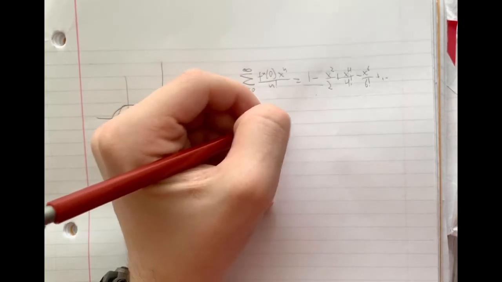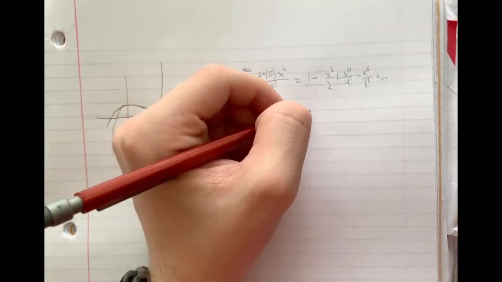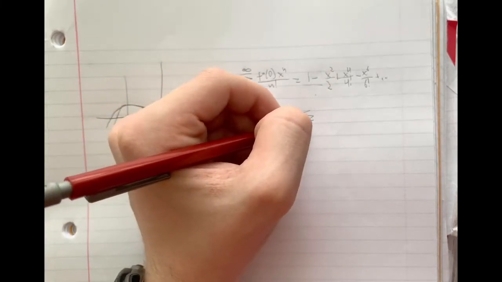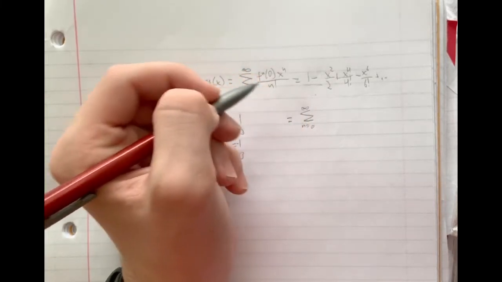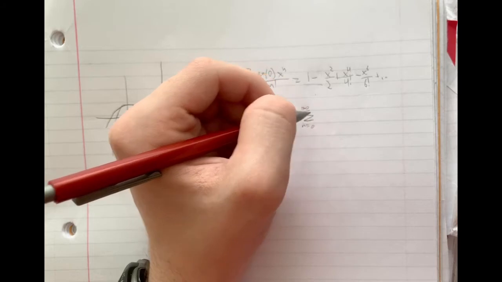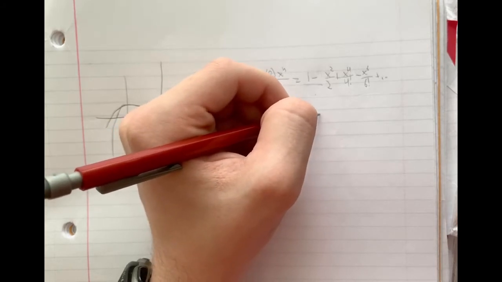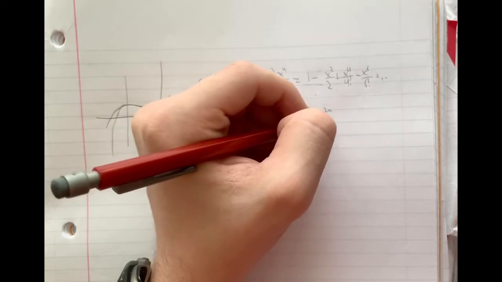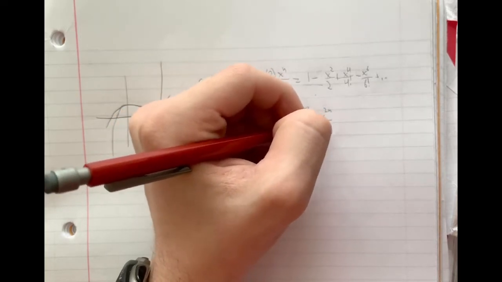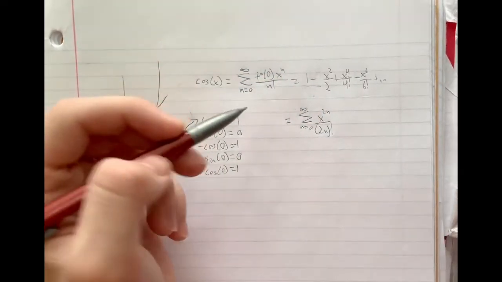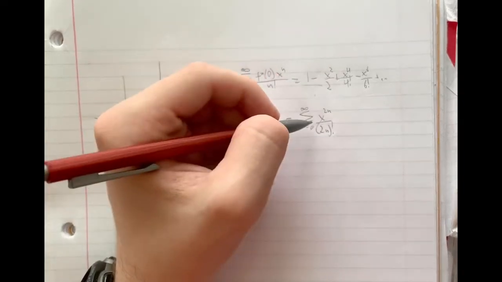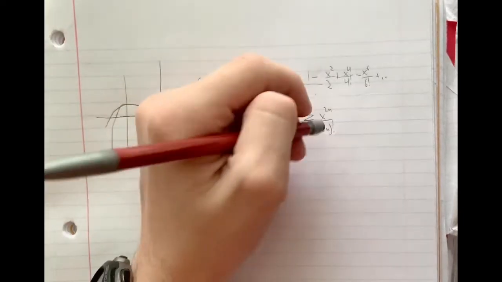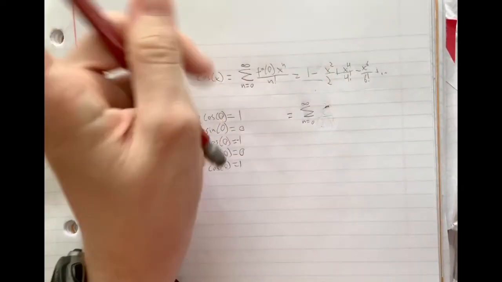So we can write this as an actual series, or as one expression. This is equal to the sum from n equals 0 to infinity of x to the 2n over 2n factorial. Because, see, the 0th term will be x to the 0 over 0 factorial, which is just 1. Oh, important thing I forgot. We have an alternating series here.